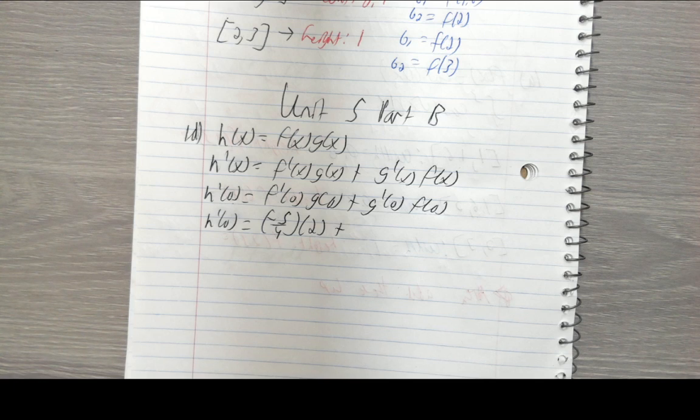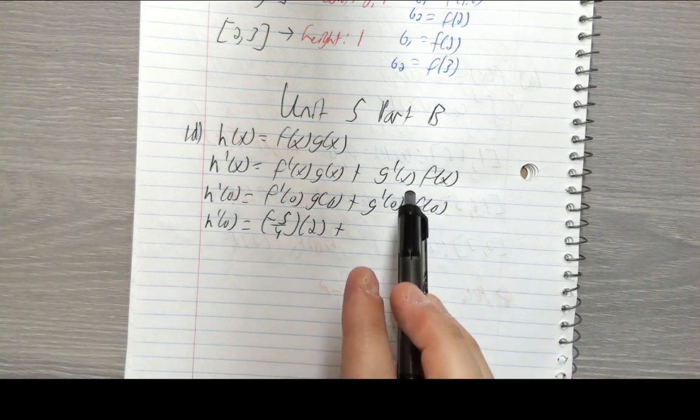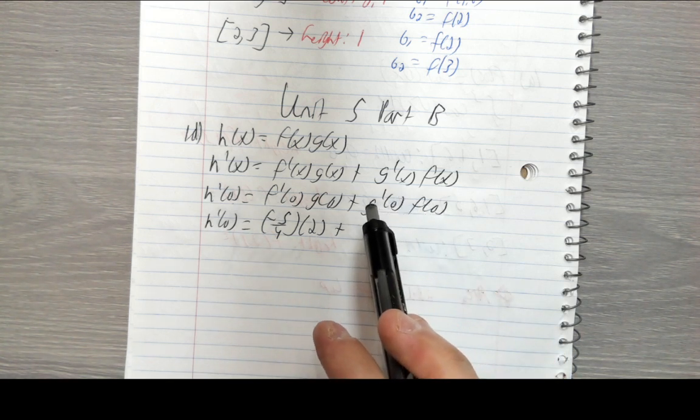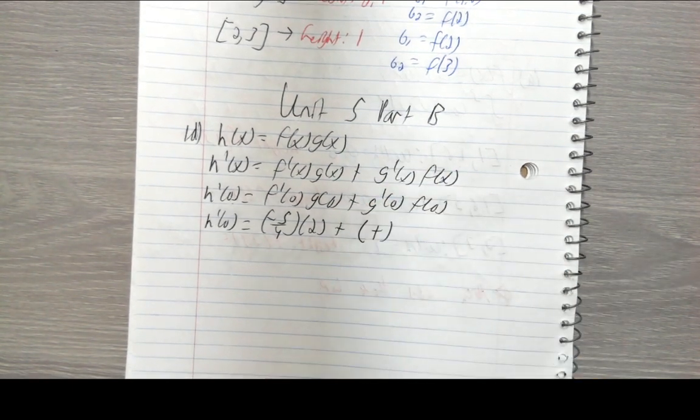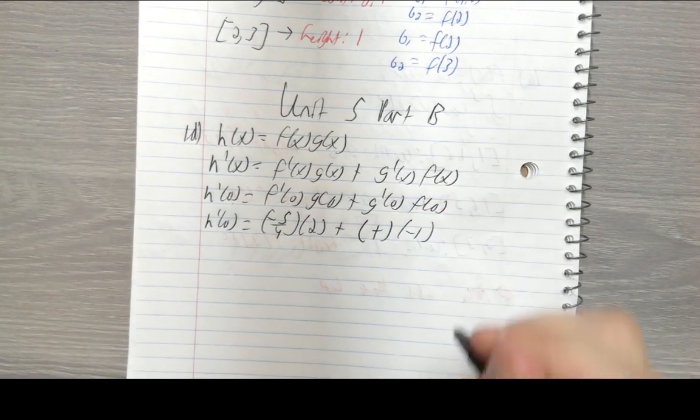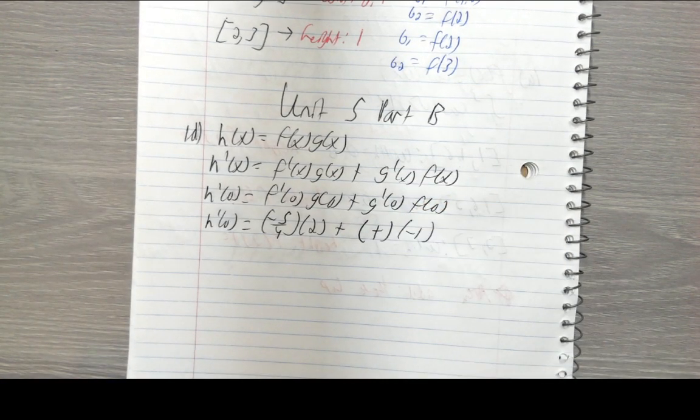Now here's where we just know the sign. We don't really care about what the actual value is. G prime of 0 is the slope of the graph of g at 0. So the slope of that tangent line has to be positive. So I'm just going to put a plus sign. You could put the word positive, whatever you want to put. I don't know exactly what it is, there's no way for me to know, but I know that it's going to be positive. And f of 0 was given to me as negative 1. So I know that has to be negative.